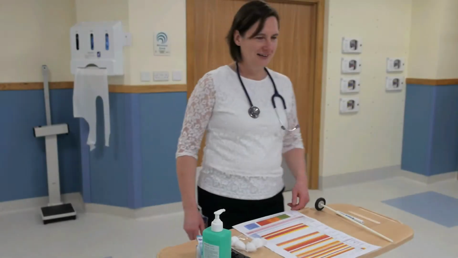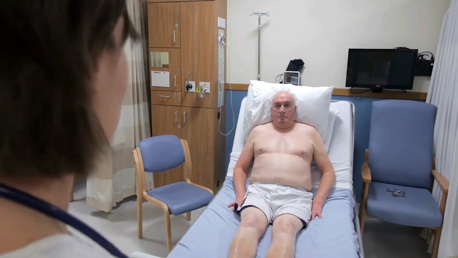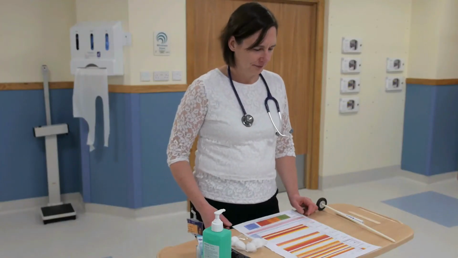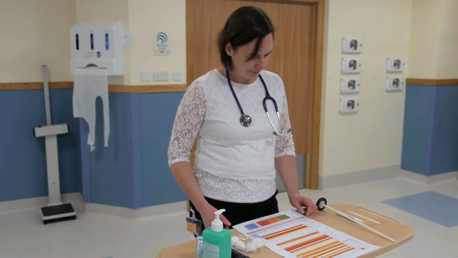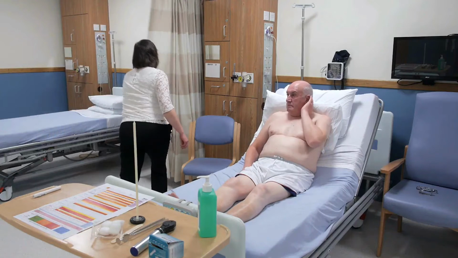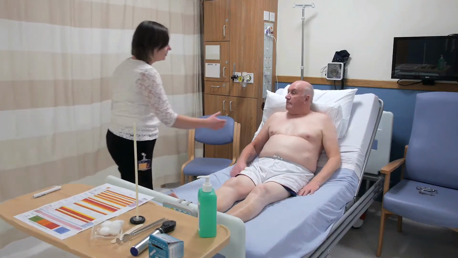Before any clinical examination, wash your hands. Observe the patient from the end of the bed, checking if there's any respiratory distress, change in colour. If there's any SUS charts or vital signs charts at the end of the bed, take notice of the results.